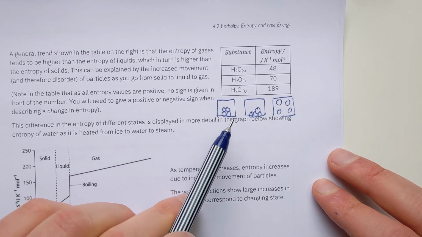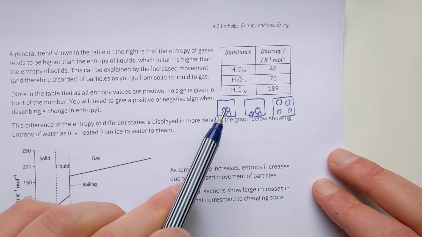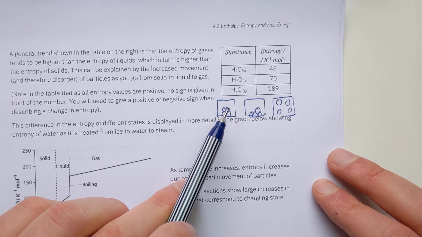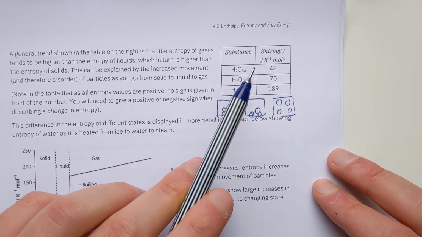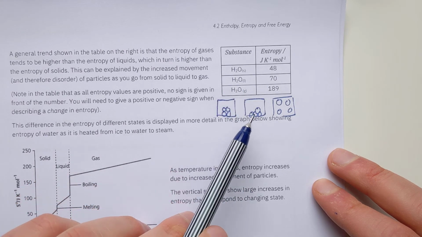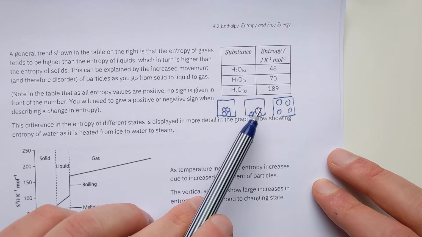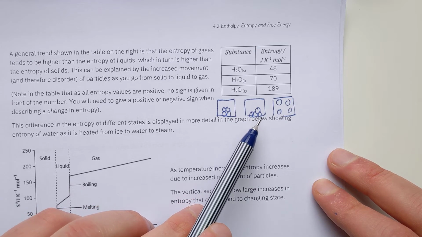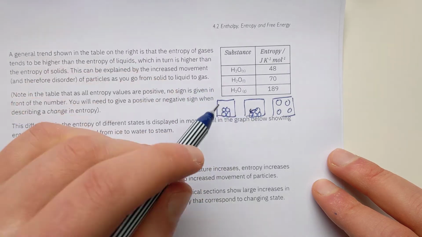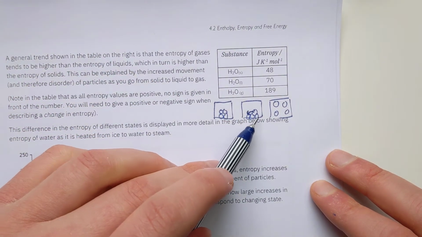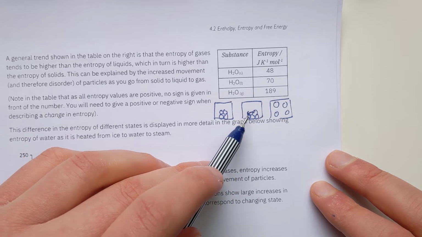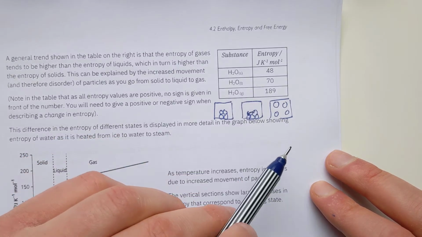In a solid, you're very ordered. Particles are in very prescribed locations. Yes, they're vibrating, which gives them some entropy, but in general they are quite ordered. And that gives it quite a low entropy value of 48 there for frozen water. When you melt a solid into a liquid, you get a lot more disorder because these particles are now free to move. They're not completely free to move. They have to stay touching each other. They have to stay at the bottom of their beaker or vessel, but they have a lot more freedom and disorder with how they move, and therefore the entropy increases.